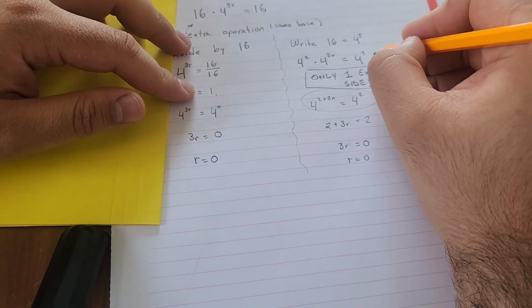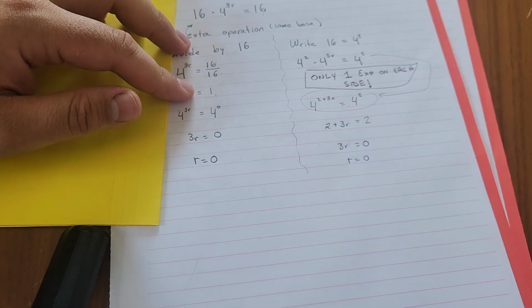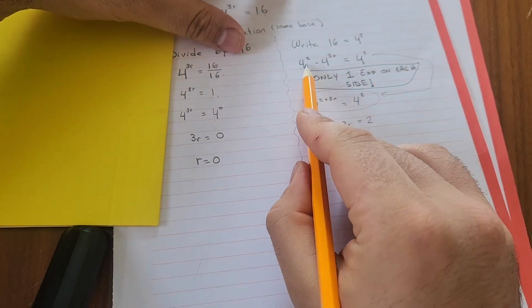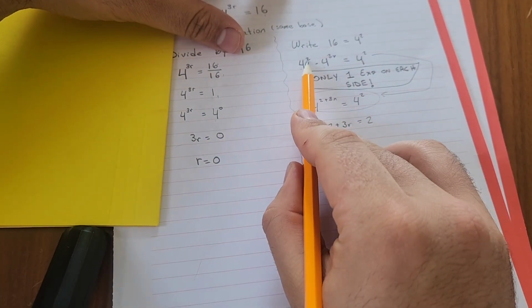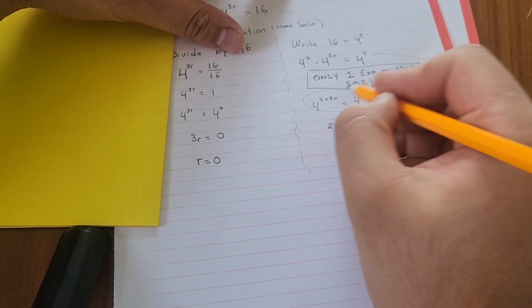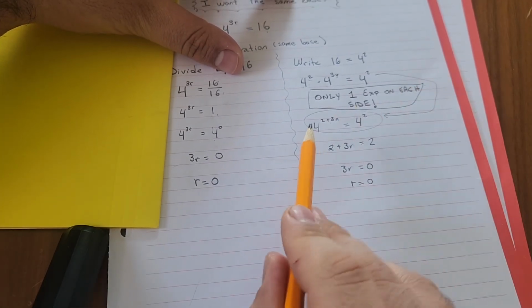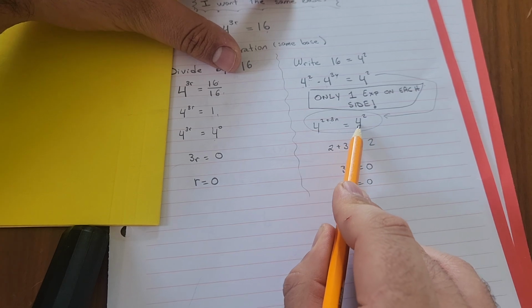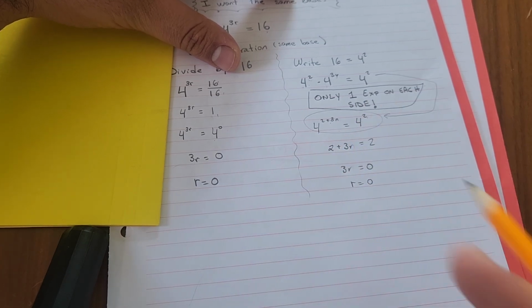So what did I do to this equation to get this equation? I applied the exponent rule of adding exponents, no? Because this is the same base, I can add the exponents, so it is 2 plus 3r. Now, if you look at this expression, I have 4 to the power of something equals 4 to the power of something. So now I can cancel the 4's.